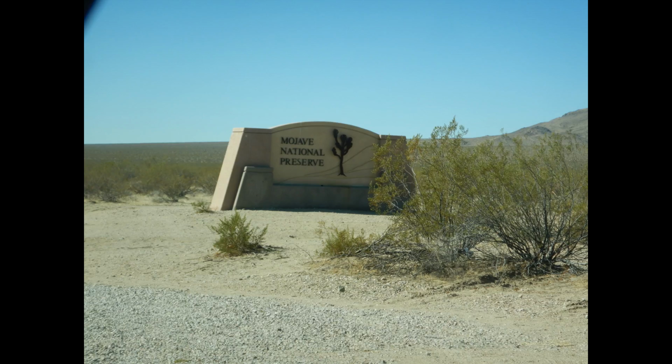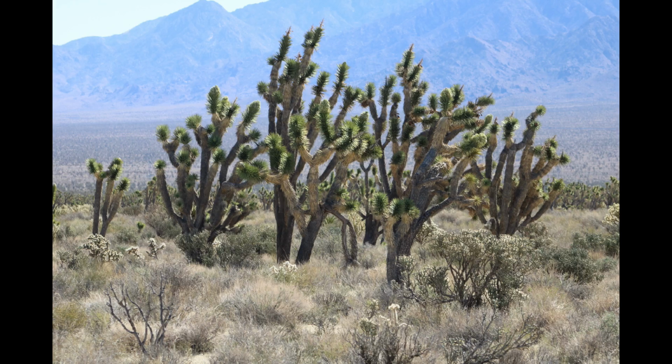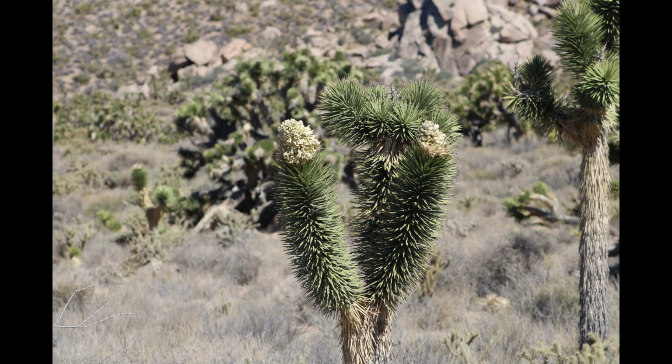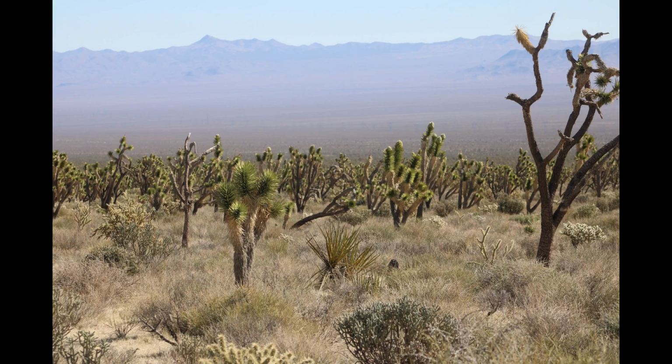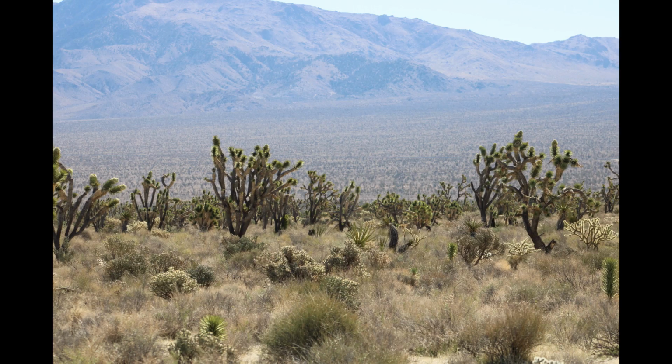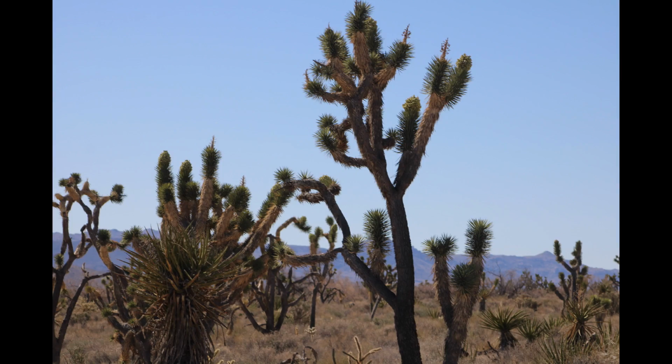Take the Mojave Desert, for example, and these images come from the Mojave National Preserve. Some of the desert looks like this, where it is actually forested to a degree. The Joshua tree, which is native to the southwest of the United States and Mexico, thrives, and there are a great number of these Joshua trees growing in this arid environment.